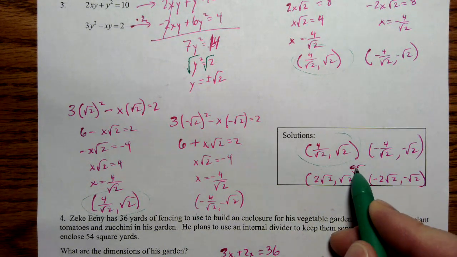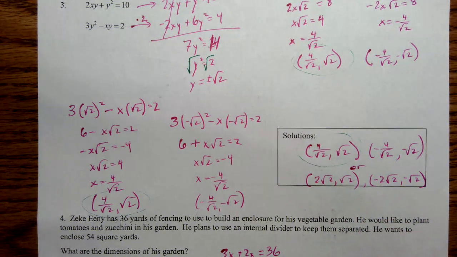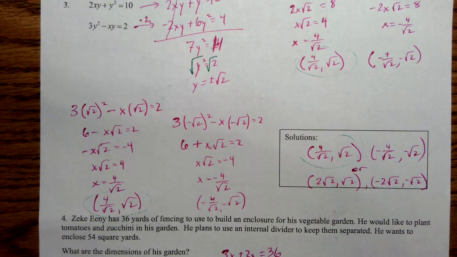I'm just showing you, if you rationalize this, if you multiply by root 2 over root 2, that's what you would get. Okay, you don't need to, I'm just showing if you did. Okay, so I hope that helps a little bit.